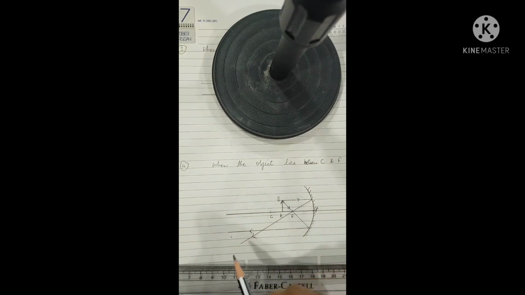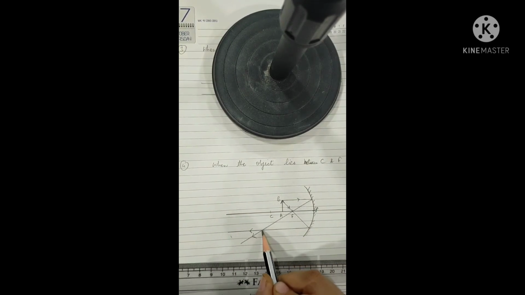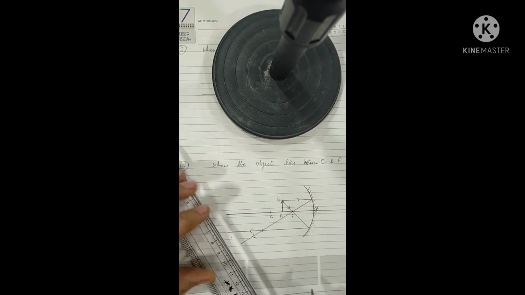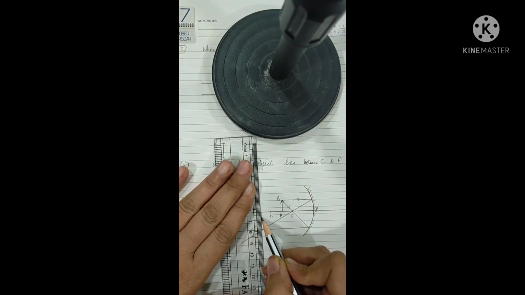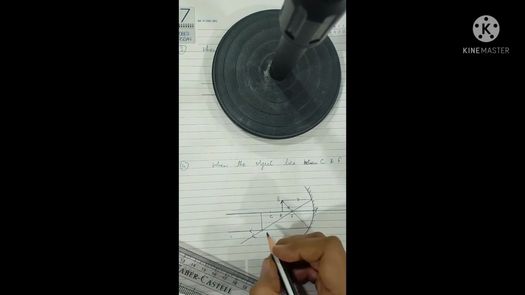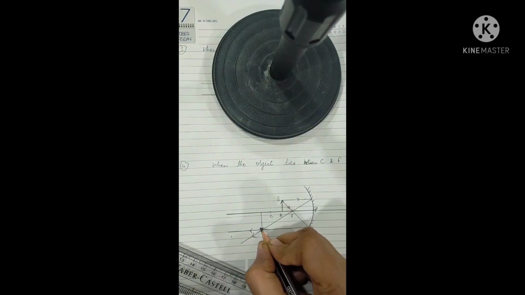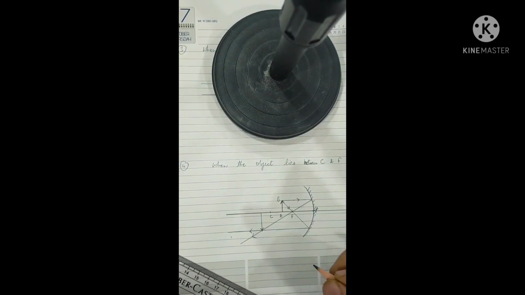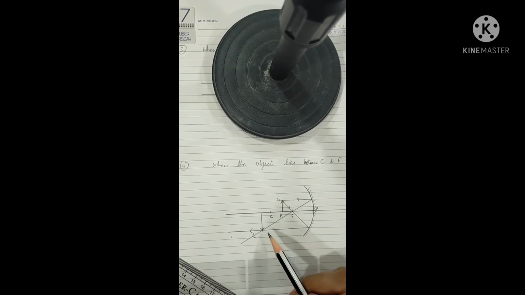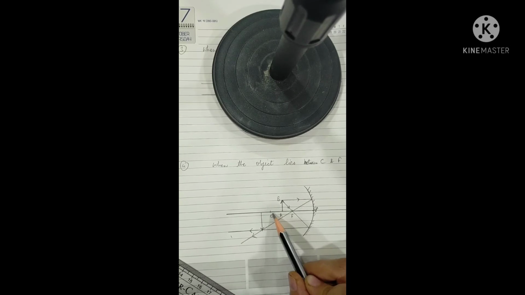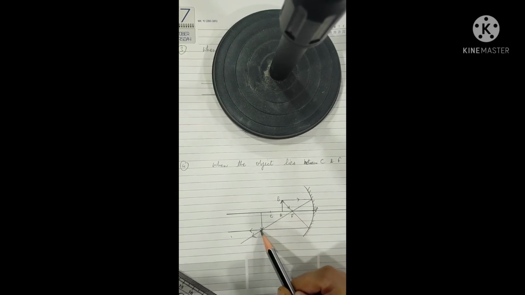And here it is clearly visible now that these lines are meeting at this point. Because again this point is below the principal axis, if I draw a straight line joining this point to the principal axis, this will be my image. Because it is below the principal axis, that means it is inverted. And if I see the position of the image now, my object was lying between C and F, so my image has gone beyond C, and the image is inverted.